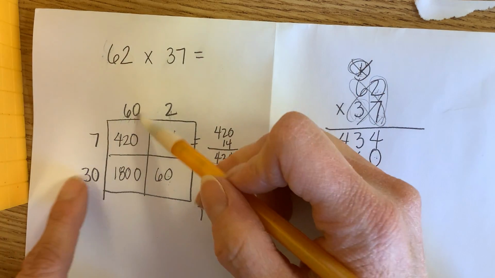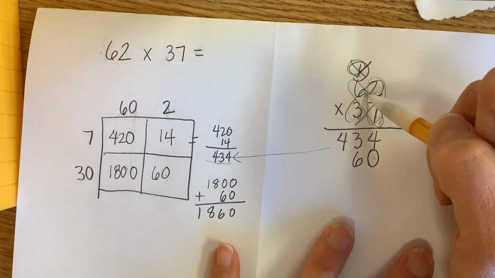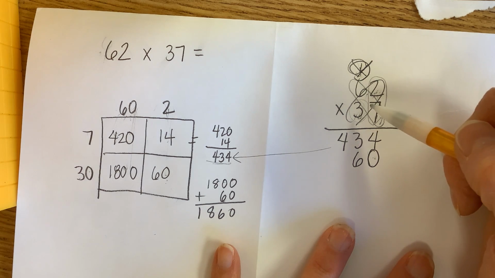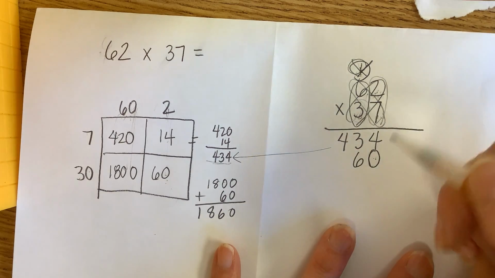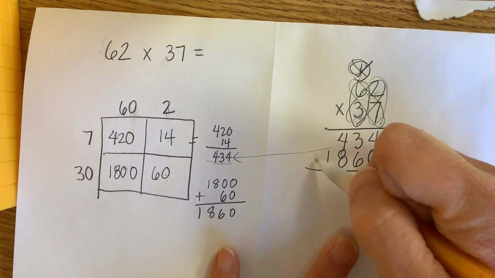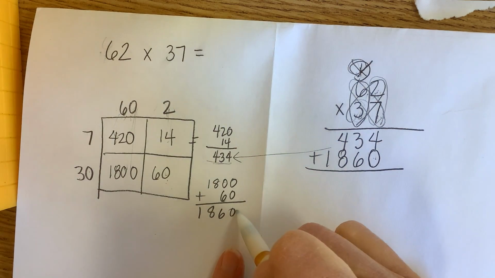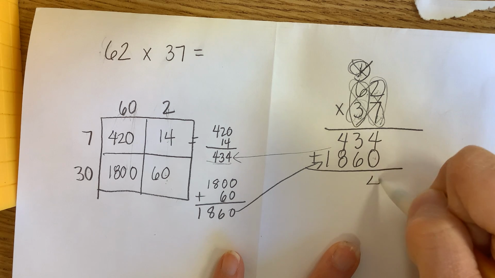Now we're going to go and do this tens times tens one. What's 3 times 6? 6, 12, 18, right? 3 times 6 is 18. I don't have to do any carrying. I'm going to drop it right into my answer. Okay, look at my partial product here. Same.